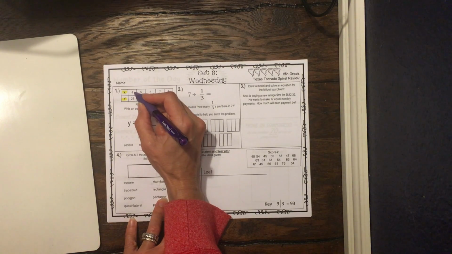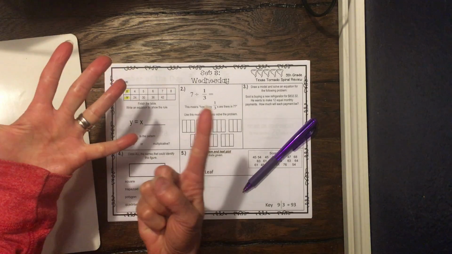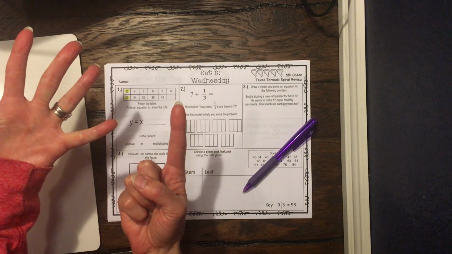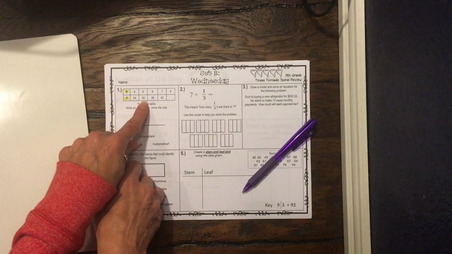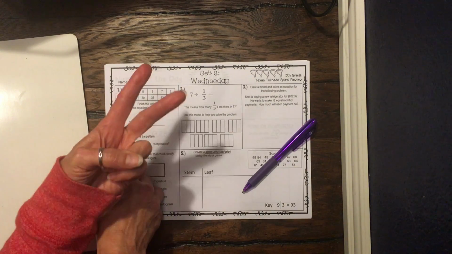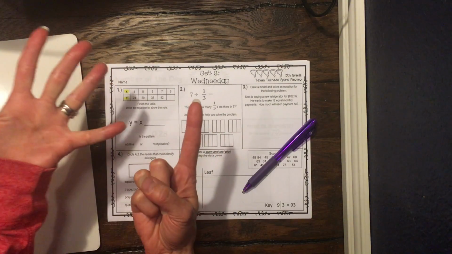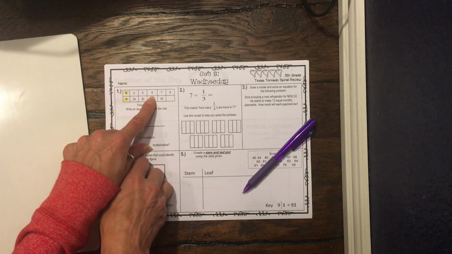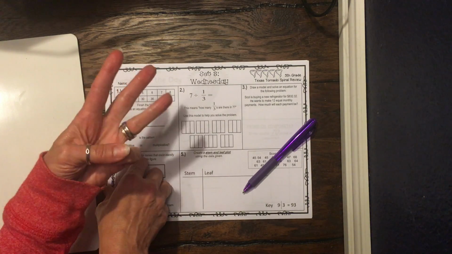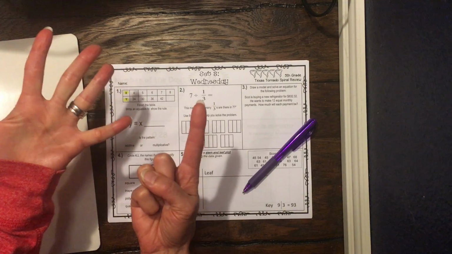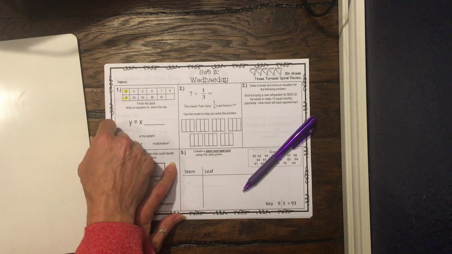So if we think about 4, we can just sing our 4 song. 4, 8, 12, 16, 20, 24. Well, that would be times 6, but if this is times 6, this has to be times 6. So 5, 10, 15, 20, 25, 30, that's times 6. This would have to be 6 times 6. 6, 12, 18, 24, 30, 36. So our pattern is times 6.